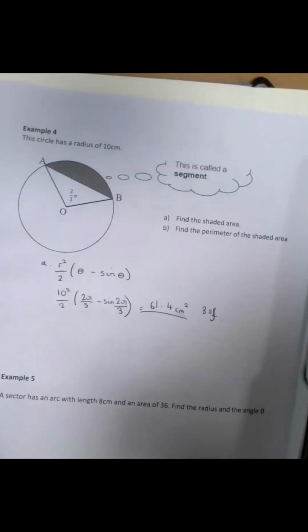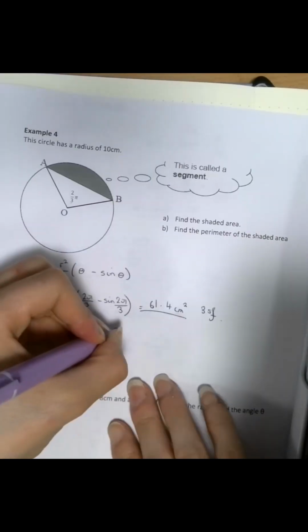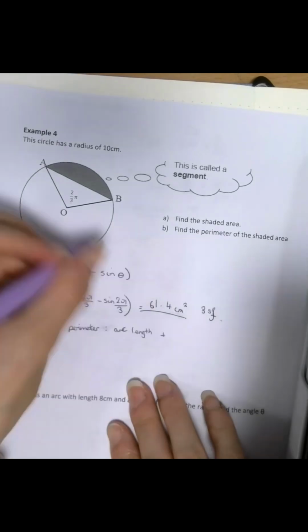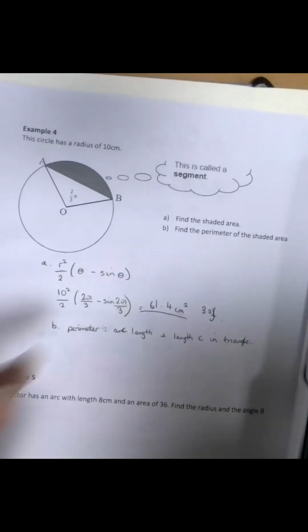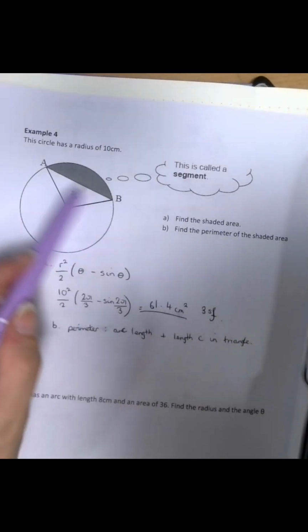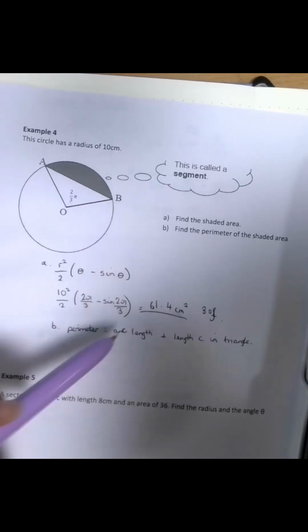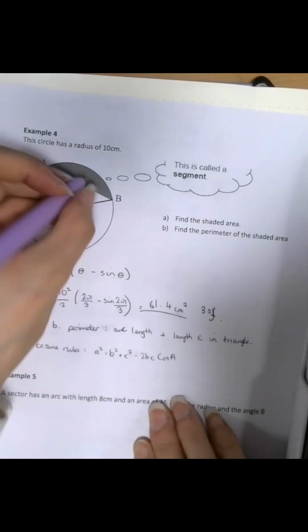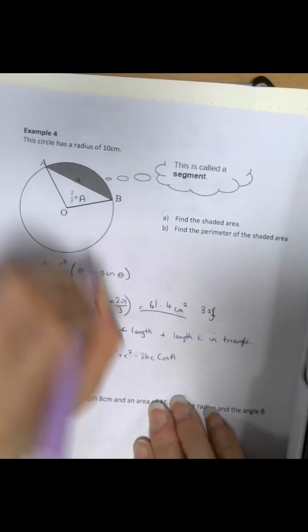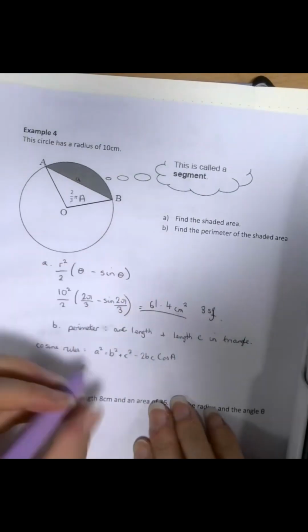Then we need to find the perimeter of that shaded area. The perimeter will be the arc length plus this length here. Arc length we know how to do, it's finding this length here in our triangle, but we should be able to do that using the cosine rule. This will be side a, making that angle A, and then these two will be b and c.